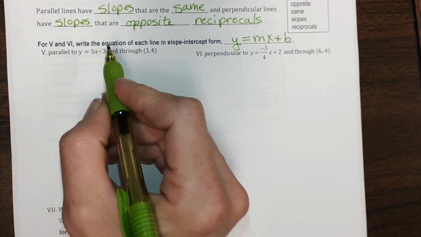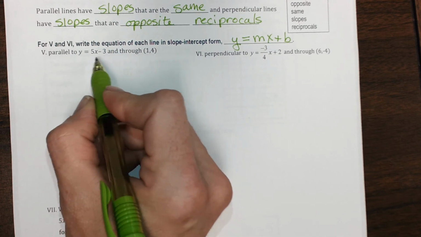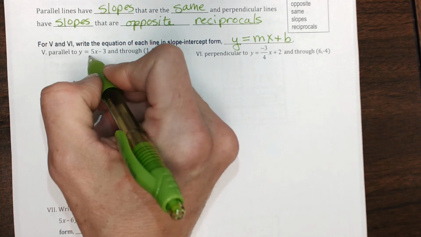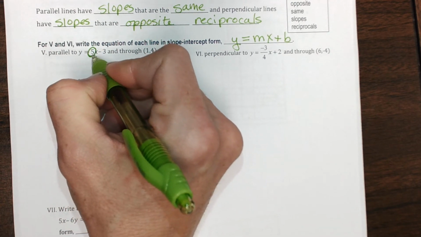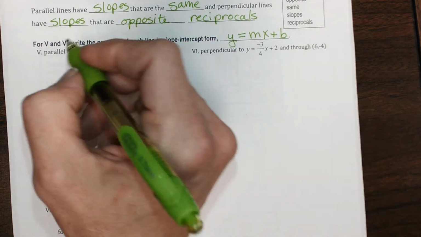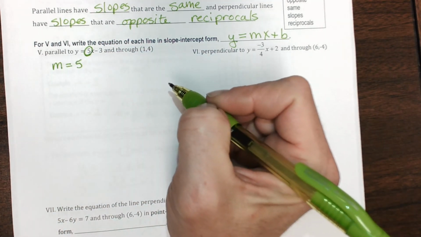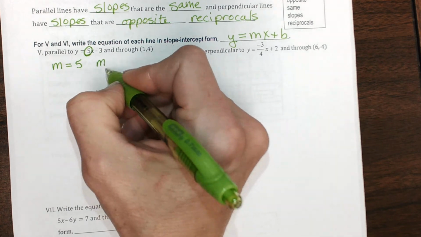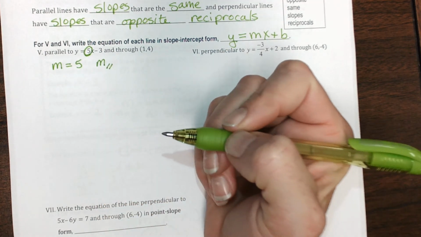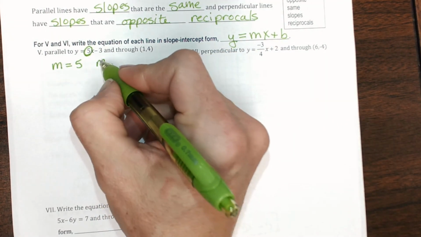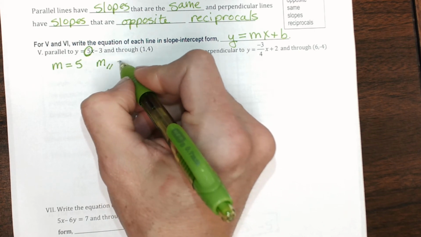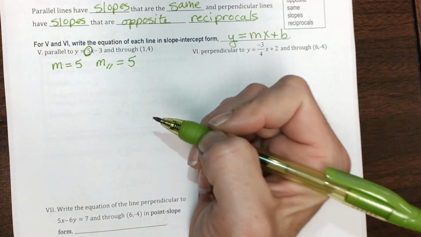We look at that coefficient on x, and that right there is our slope. So we know that the slope of this line is 5. And this is the notation that I couldn't get my computer to do the other day. The slope of the parallel line is also 5 because it's the same.